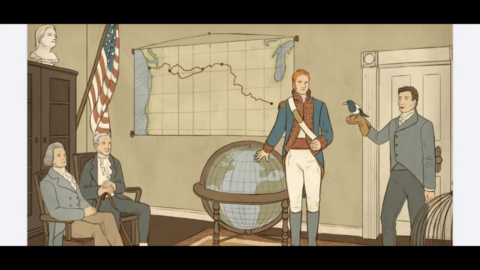I heard some voices whisper saying no one in the United States knew what the Louisiana Territory was like, so Jefferson sent Lewis and Clark to explore the territory. That is correct. They wanted to find out more information about the land out west. Question number 3. What were the 3 tasks Jefferson asked Lewis and Clark to complete?